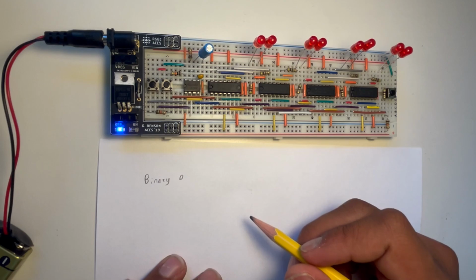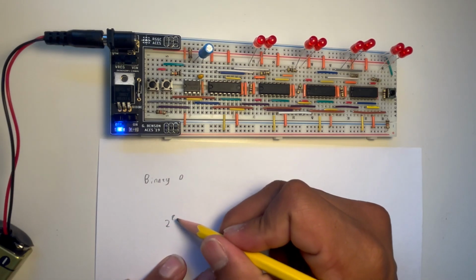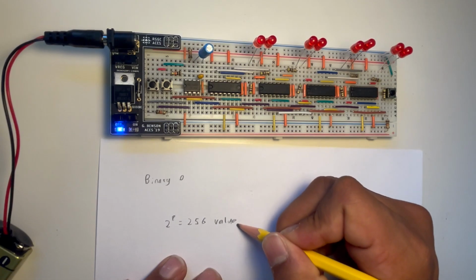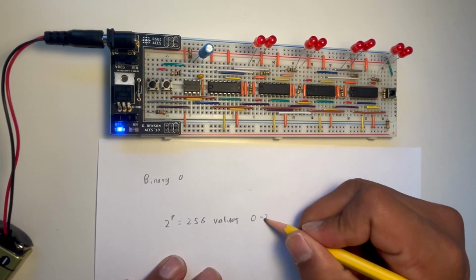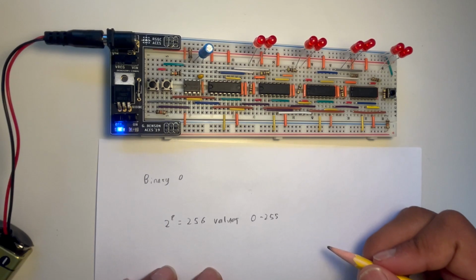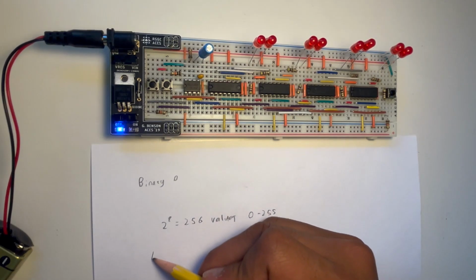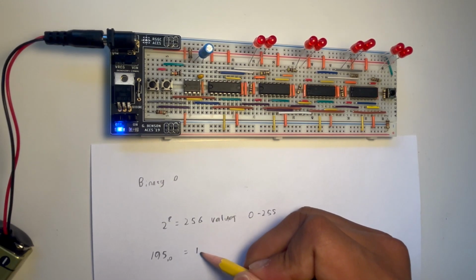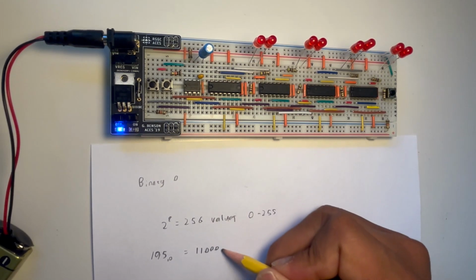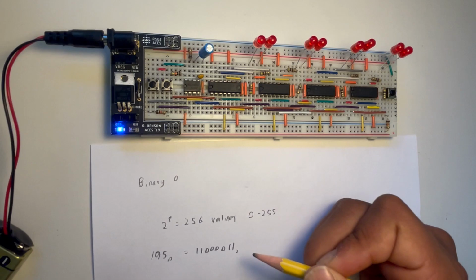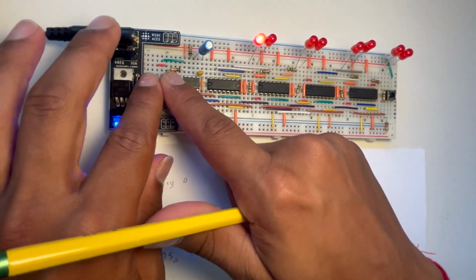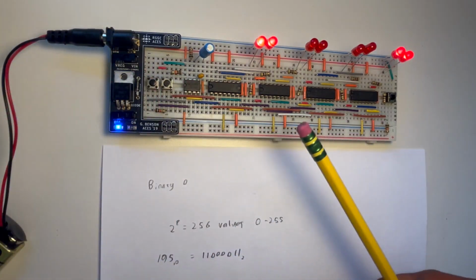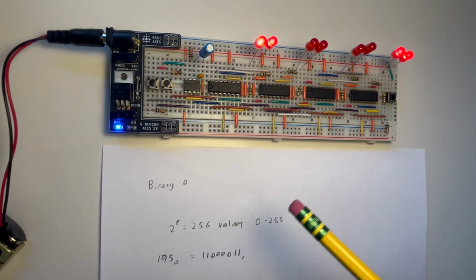Since it's an 8-bit register, it can store 2 to the 8 values, or 256 different values, ranging from 0 to 255. So to store, for example, the decimal number 195, which is binary 11000011, we would do 11000011. So as we can see, that is this number stored in the 8-bit register.